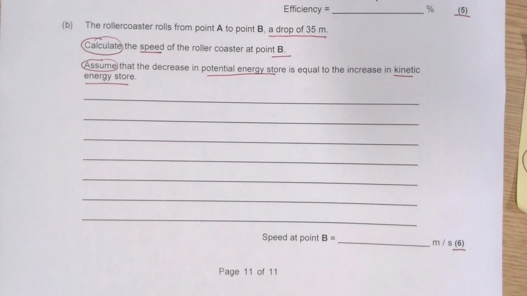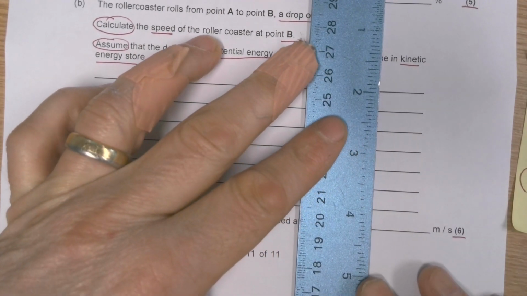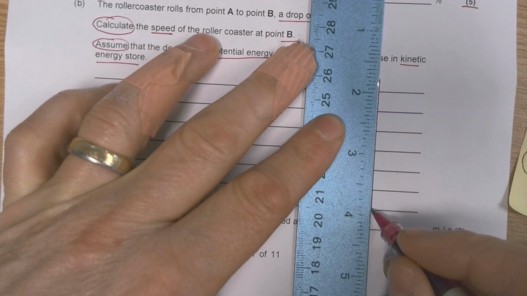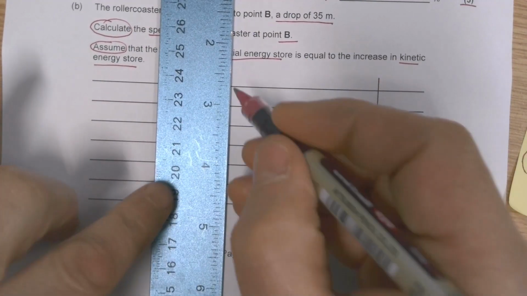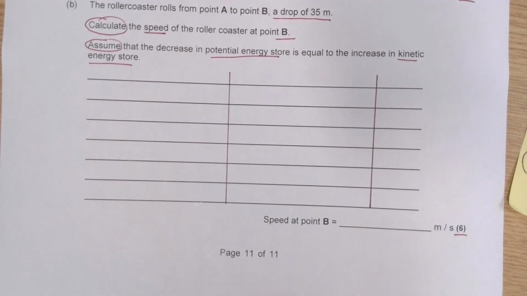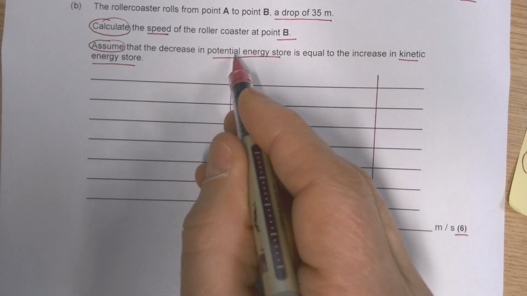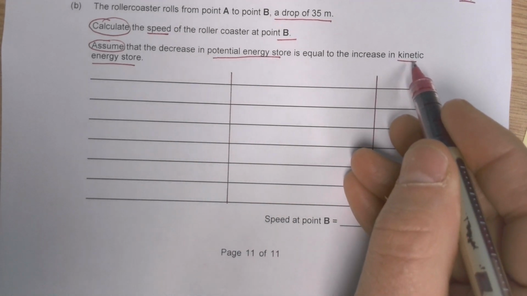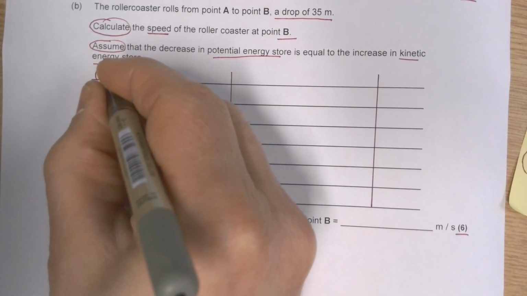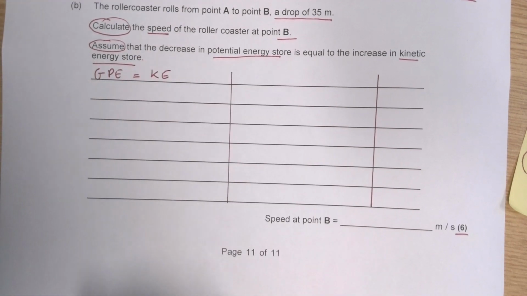So I know this is going to be quite a complicated one here. Again, it's 6 marks, so I'm going to prepare for that by giving myself plenty of space. I'm going to split my answer area up into 3 blocks straight away. What do I need to do first of all? Well, first of all, assume that the decrease in potential energy store is equal to the increase in kinetic energy store. So I know that GPE, in this case, is going to be equal to kinetic energy. Okay, and that's going to be my start point.